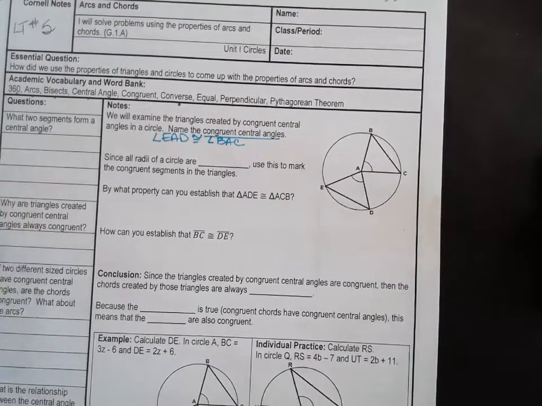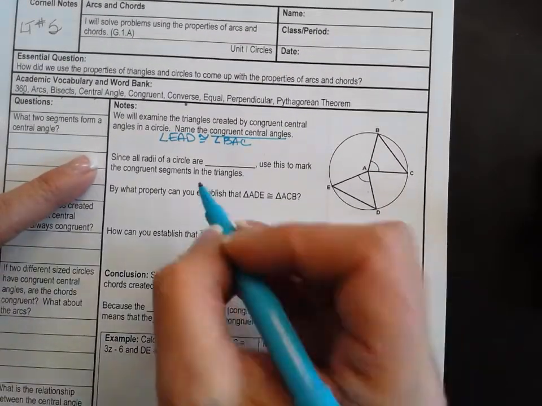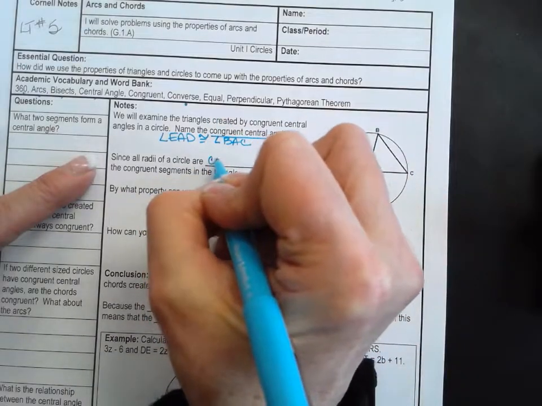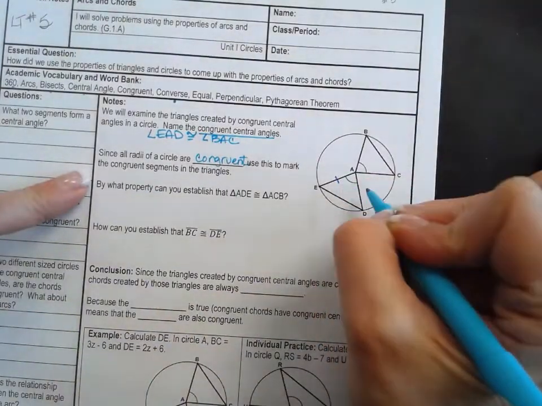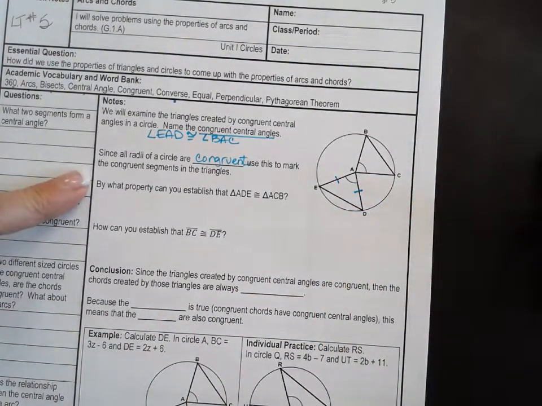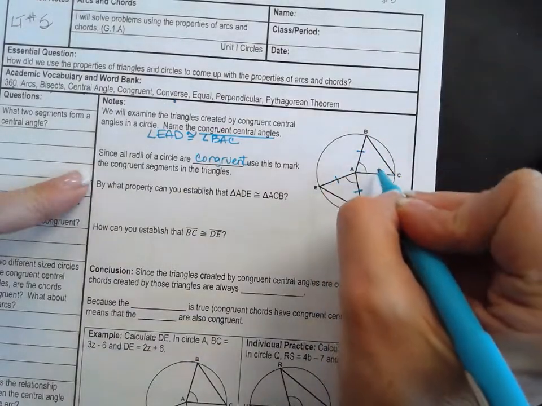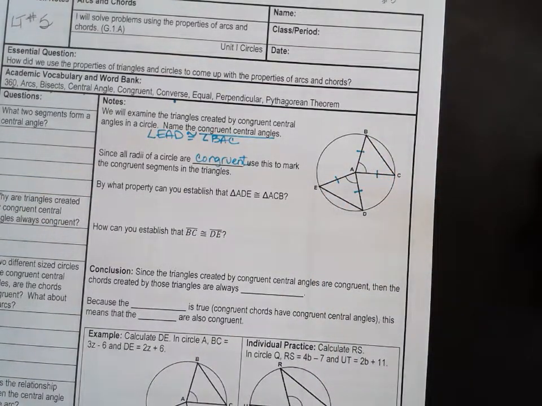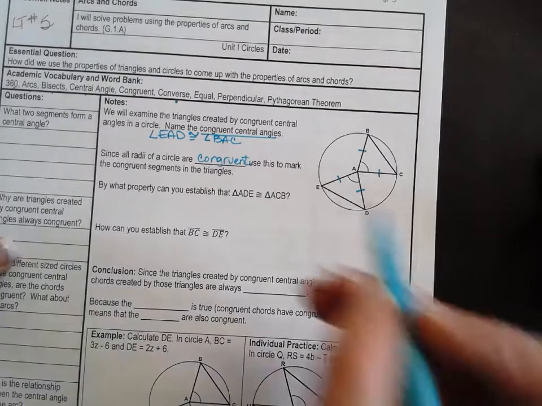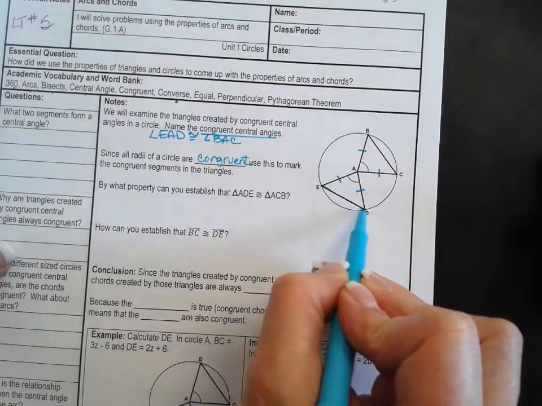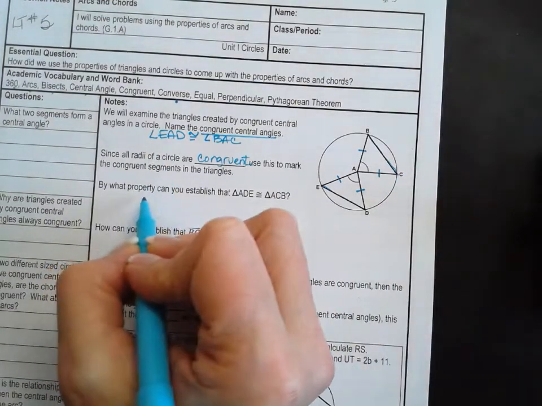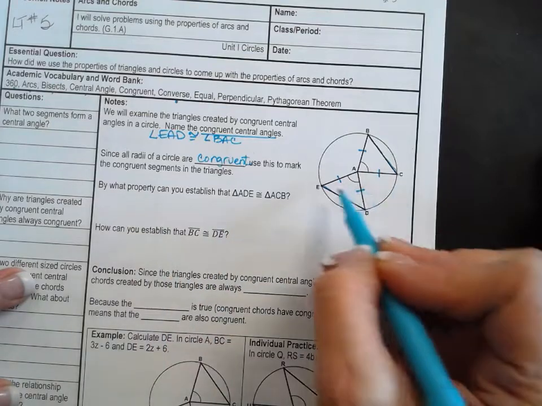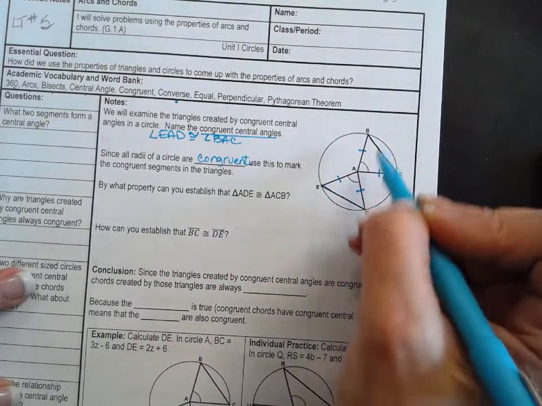All right. Since all the radii of the circle are congruent, that means this side's congruent to that side. Would you agree with that? And that side's congruent to that side because they're all radii, and all radii have to be the exact same size. All right? So if I then connect the points here to here, what property or theorem can you say that triangle ADE is congruent to ACB?